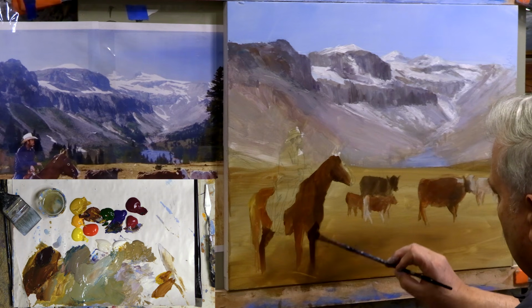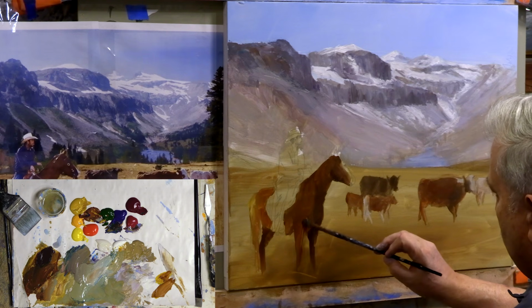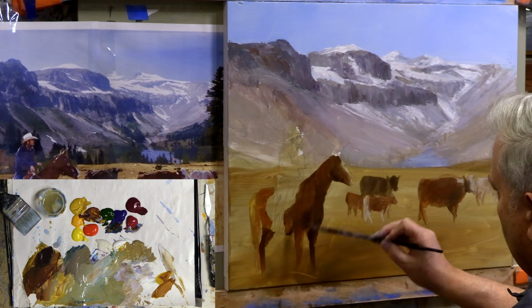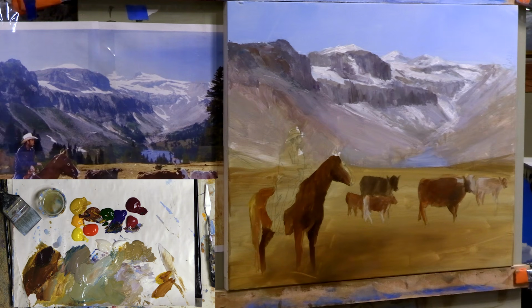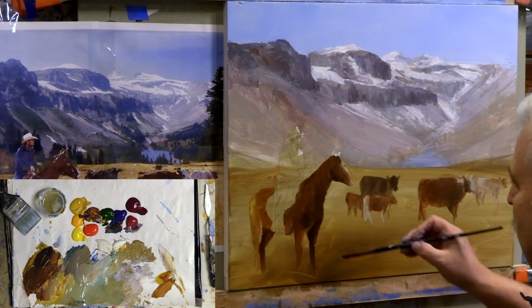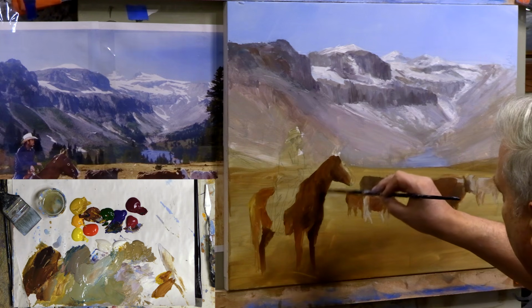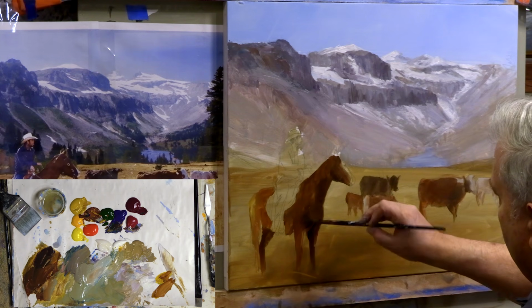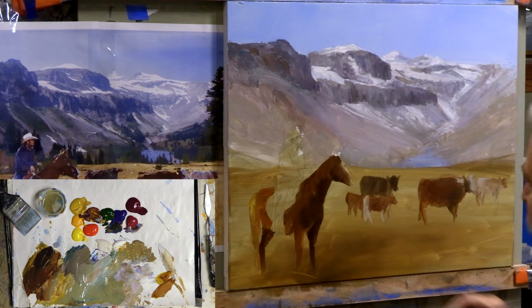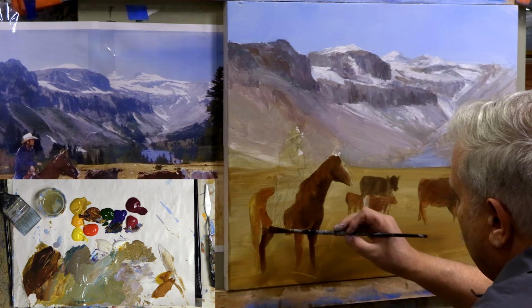And this is like some of the darkest that you'll see on the horse. It's on this real shadow side back here. And that's really what's going to bring this horse way forward and set those mountains way back. So we've got to get some of that coloring on there, right?